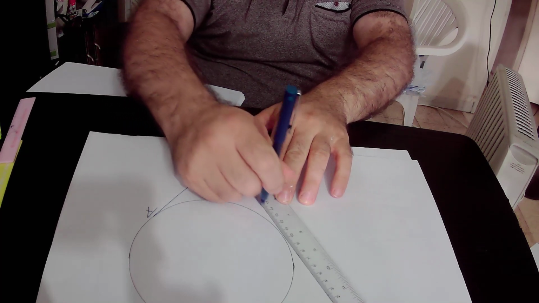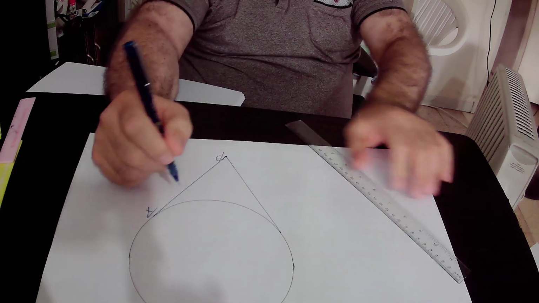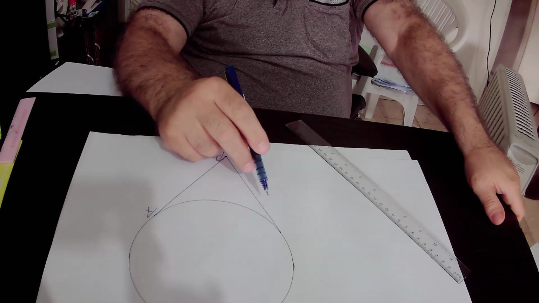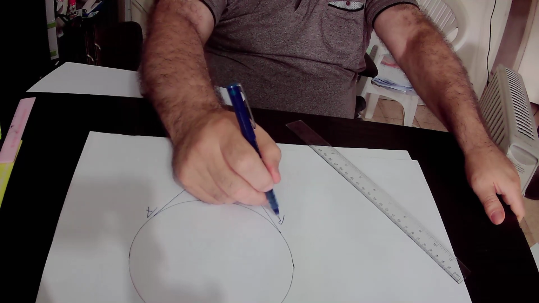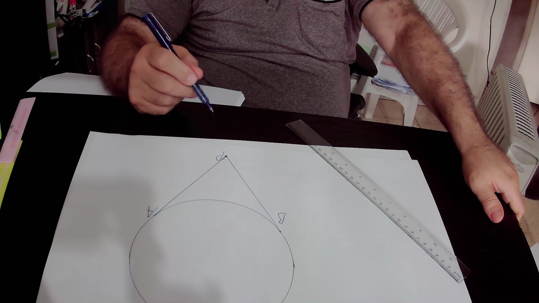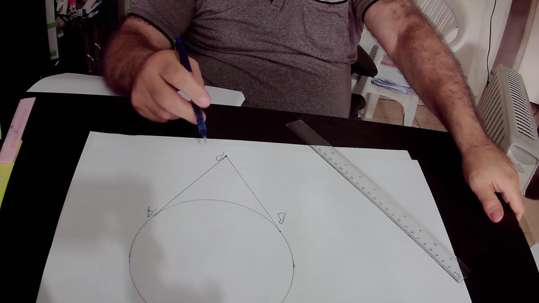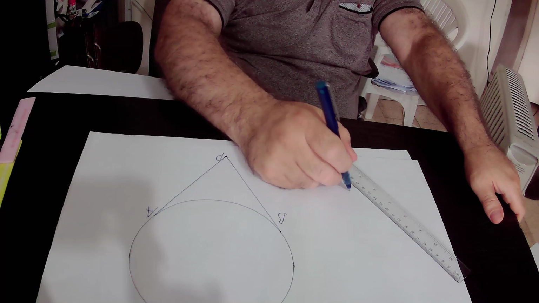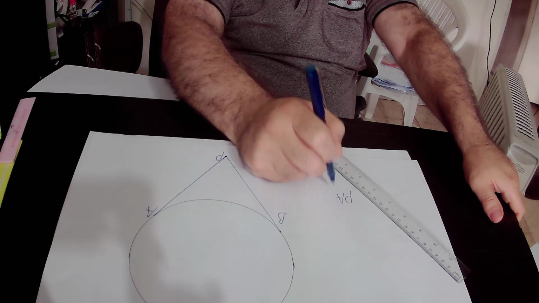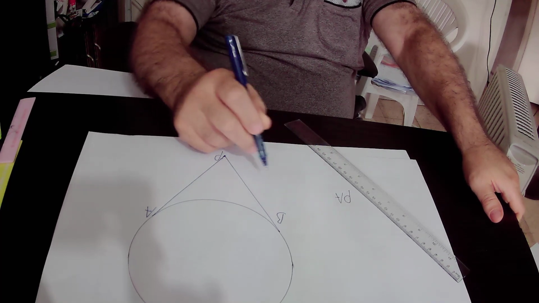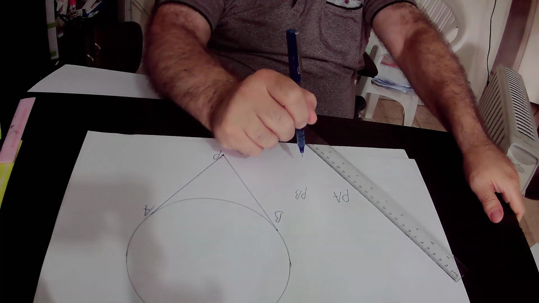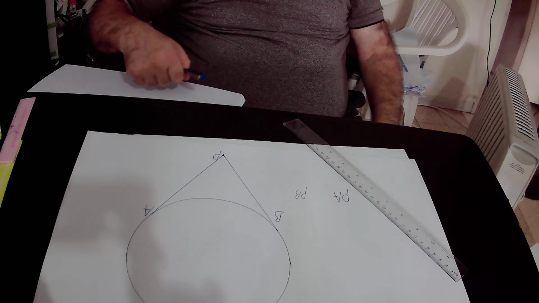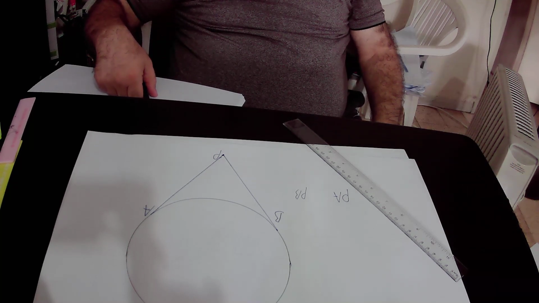So this will be the second tangent, and we will define the point of tangency of the second tangent with this circle as point B. So the length of the first tangent is PA, and the length of the second tangent is PB, and according to rule number 8, the lengths of two tangents from a common external point to a circle are equal.